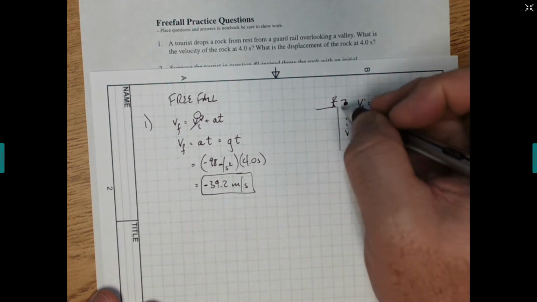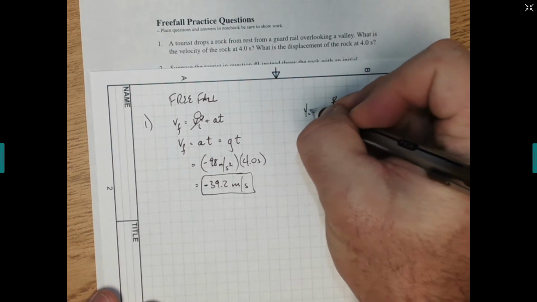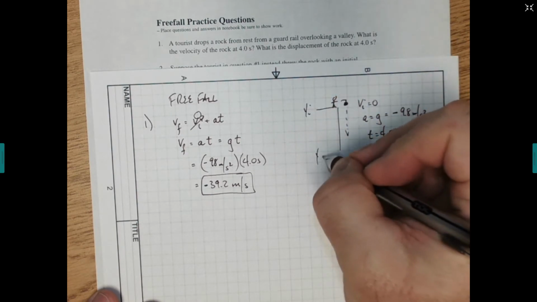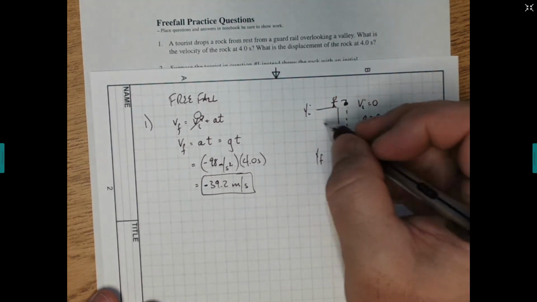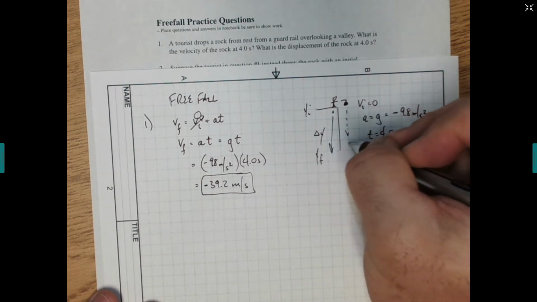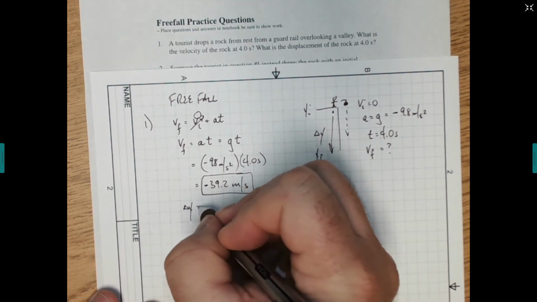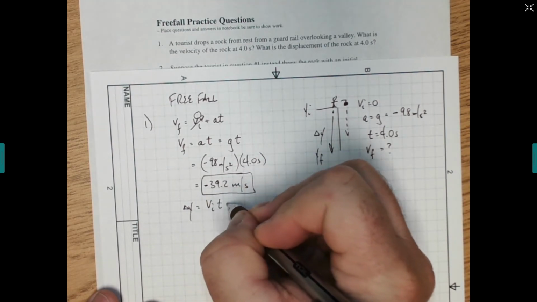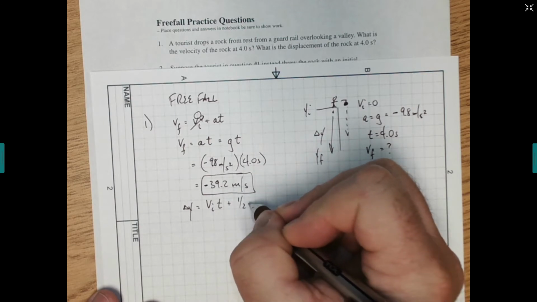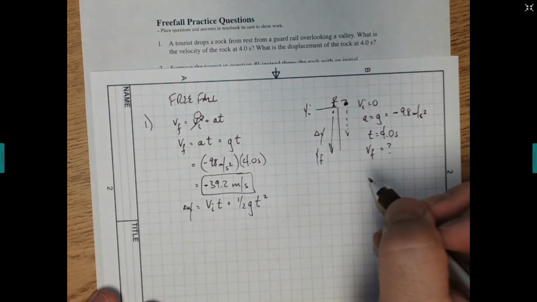Okay, the second part said, what is the displacement of the rock at 4 seconds? So now we're looking at how much did it change position. So here's my initial position, and then here's my final position down here. How much was that change in position that I went from here down to there? Well, we have an equation that says a change in position equals initial velocity times time plus 1/2 acceleration, which is g, times time squared.